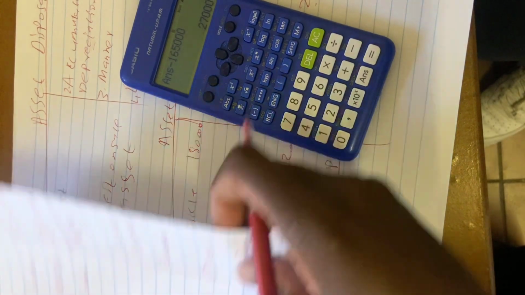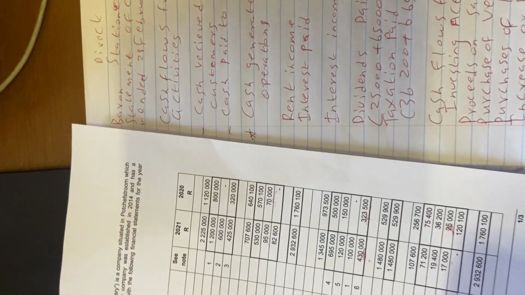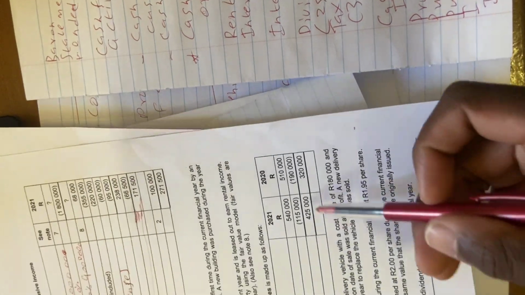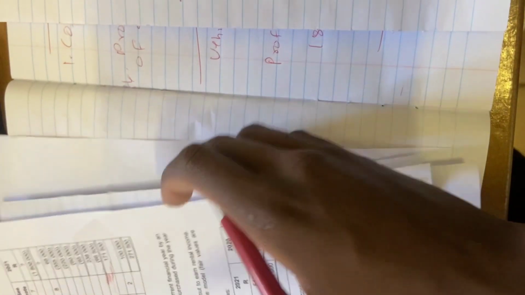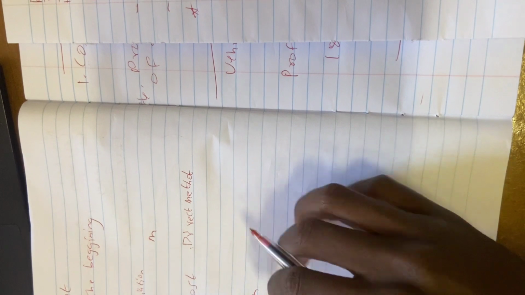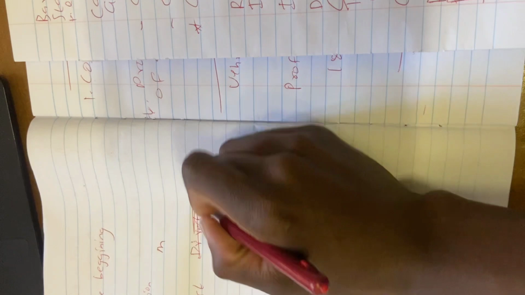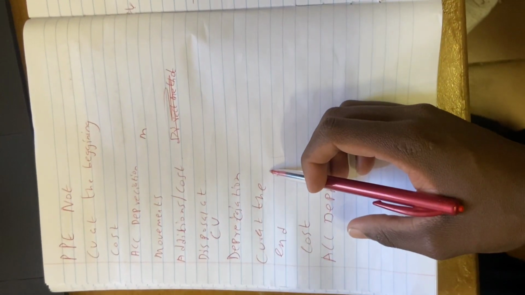Now if we have to focus on the purchase of the vehicles, it can be found in two ways. We have the carrying values and the cost. We can use the carrying value or we can use the cost price. Let's look at our PPE. I've drawn a little portion of PPE there. For you to get the carrying value at the end, you take the carrying value at the beginning, add the additions at cost, subtract the disposal at carrying value, and subtract depreciation, and you will get the carrying value at the end.